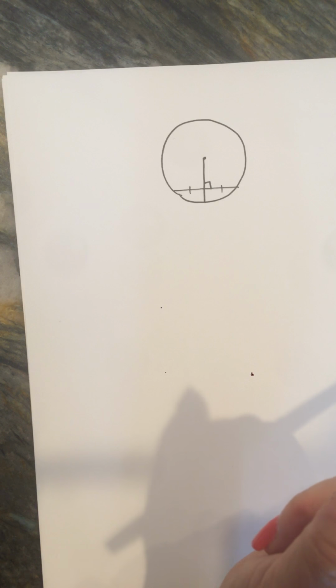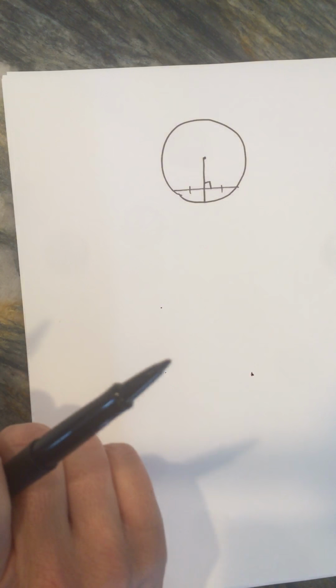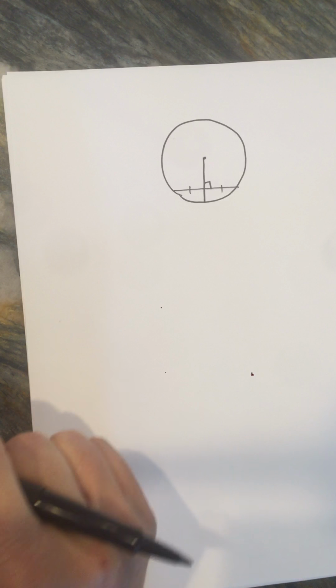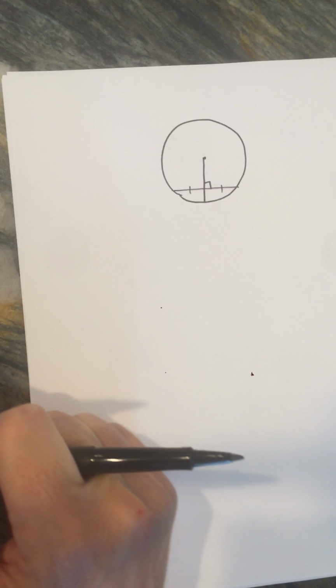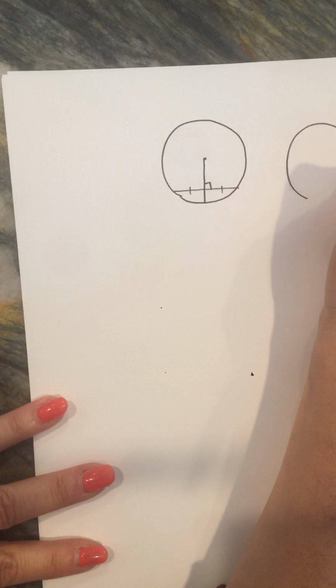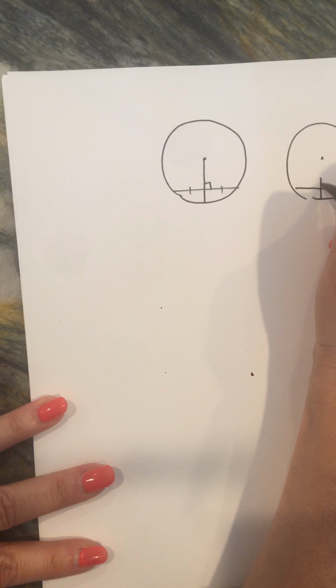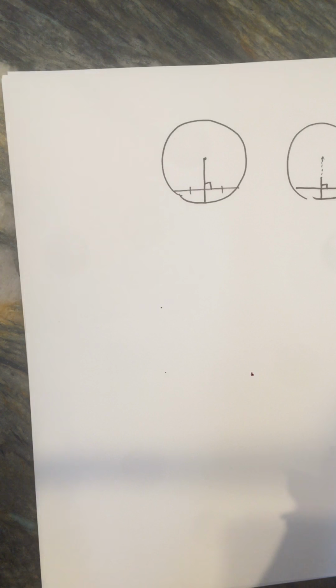And then also, if a perpendicular bisector of a chord passes through the center of the circle, so if you've got a situation where this is happening, you know that this line will continue and hit the center. So those are the things we talked about in the first section.